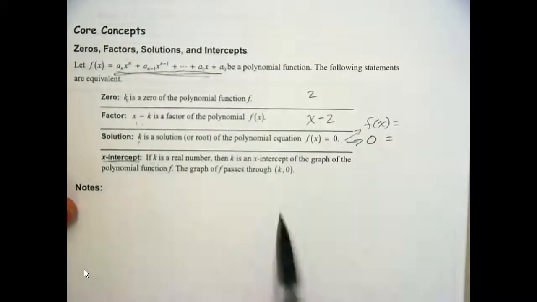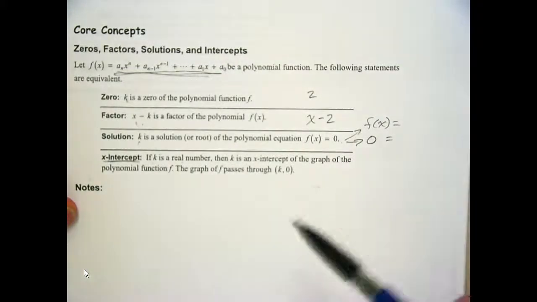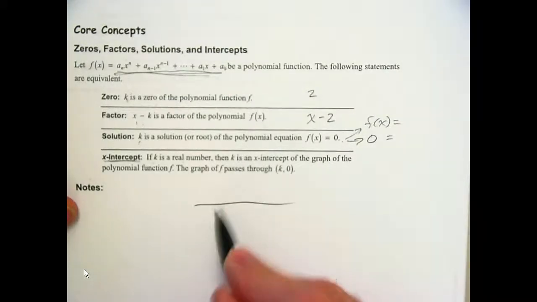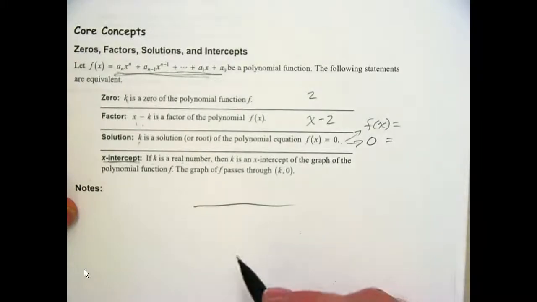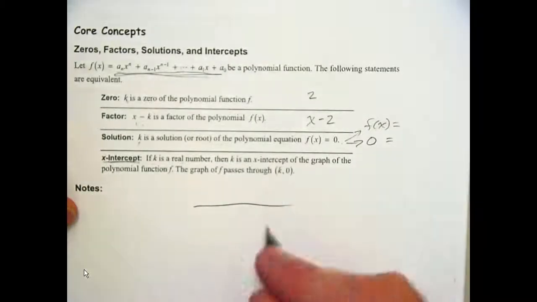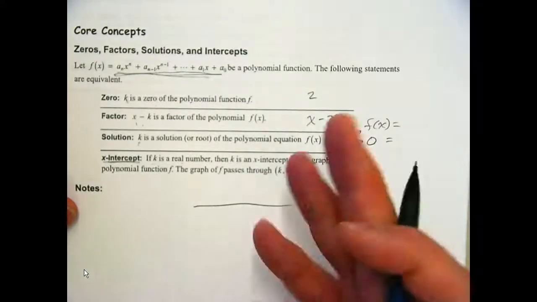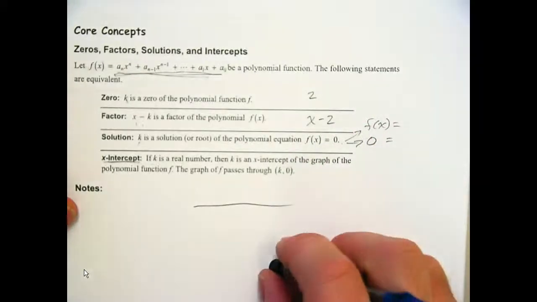If k is a real number, then k is an x-intercept. So remember, it can be a solution and be imaginary. It's an x-intercept if it's a real number. So in other words, it's going to cross the x-axis as long as it's a real number. Or another way to think about it, it's going to cross the x-axis as long as my solution does not have a, what? Imaginary number in it.